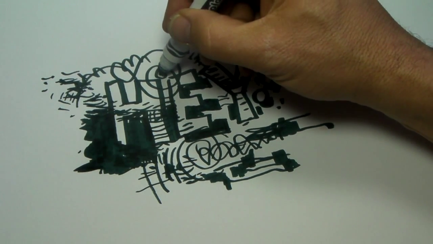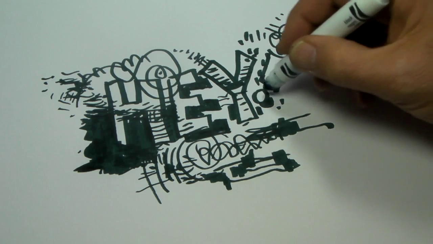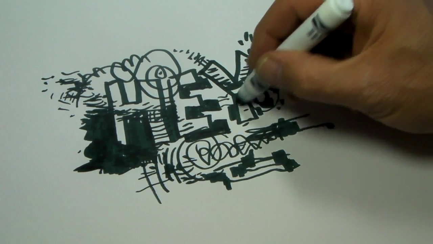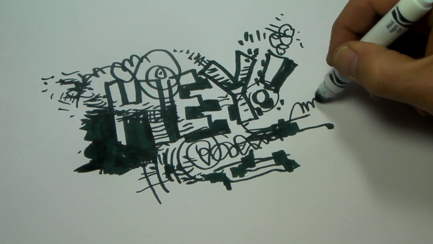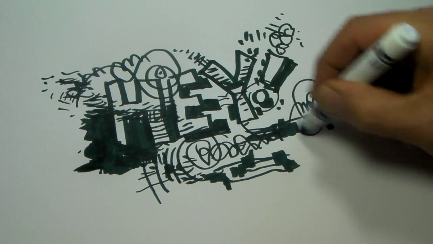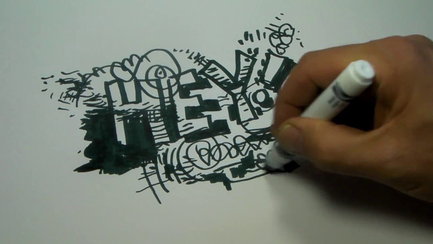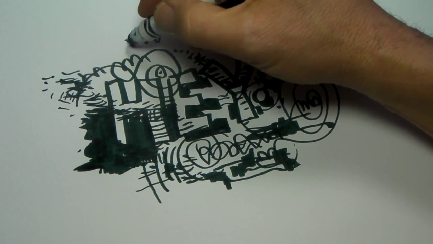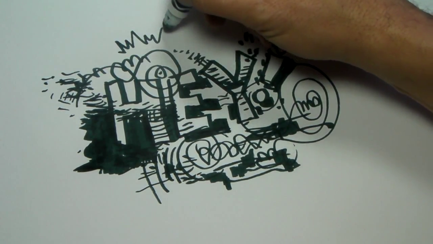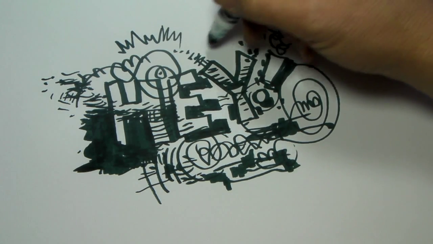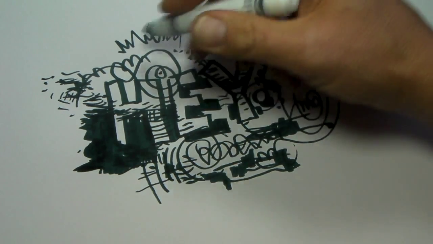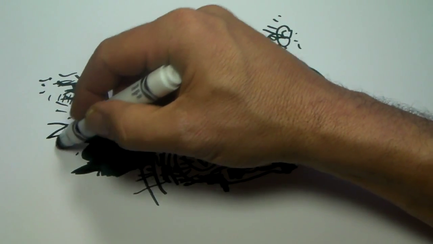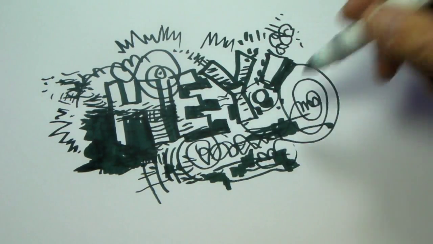Okay, I got a round curly Q here. Maybe I'll put... I like this kind of excited look, these kind of pointy surprise shapes, these jaggedy surprise lines. I've always enjoyed the look of that.